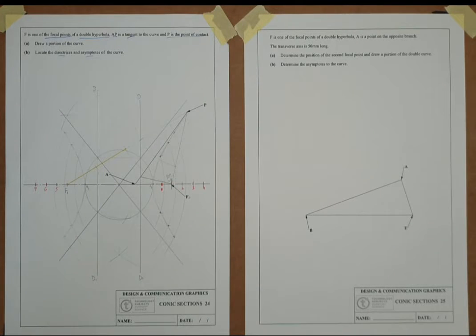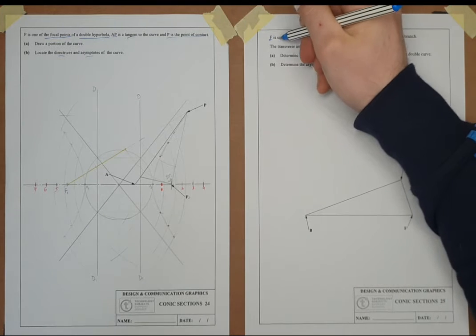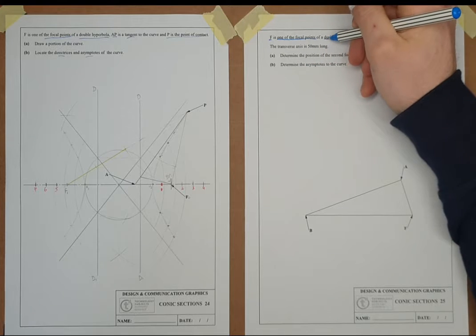Now for question 25 of conic sections, there's again quite a bit of theory involved in this one. Maybe not just as much as 24, but it's hard to see where to get started. First off, the question is worded a little bit off. On the solution, the full wording is given, but F is one of the focal points, and I'll underline as I go. F is one of the focal points of a double hyperbola.